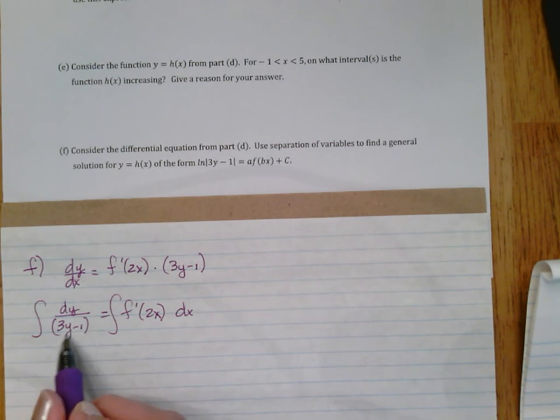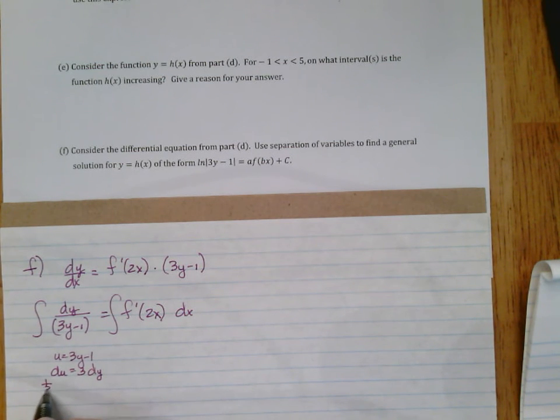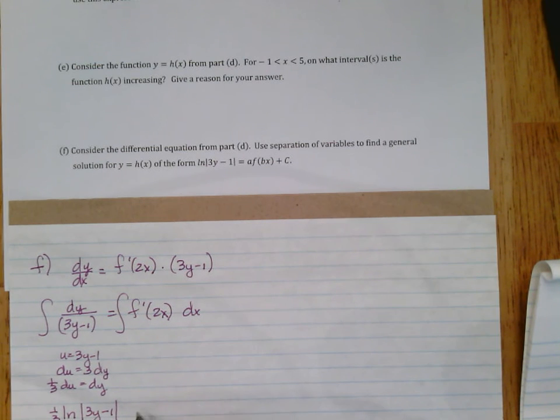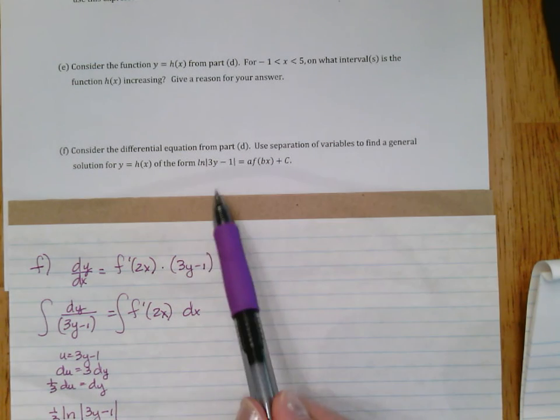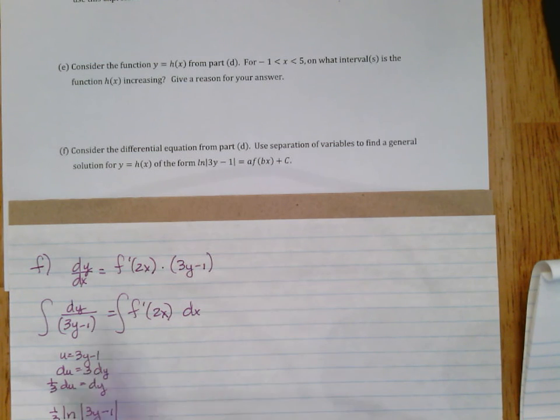So this is actually a u substitution. U is 3y minus 1. Du is... the absolute value of 3y minus 1. Okay, so we already have part of what they're asking us to find, but we'll have to get rid of that 1/3 maybe. Equals.